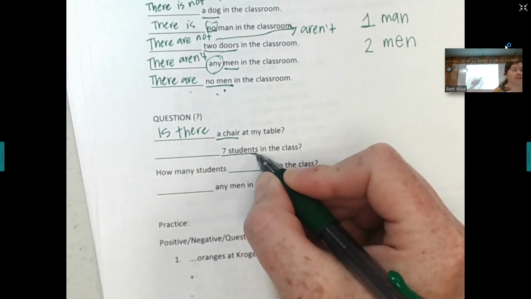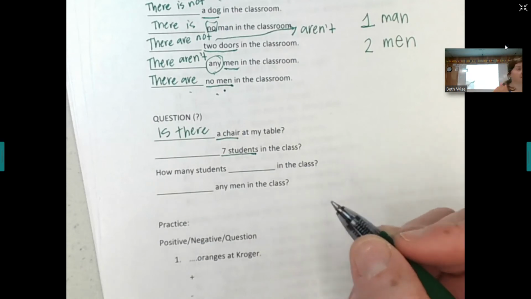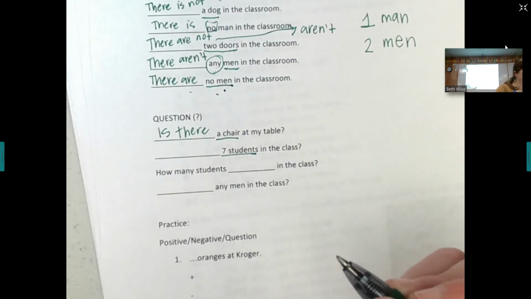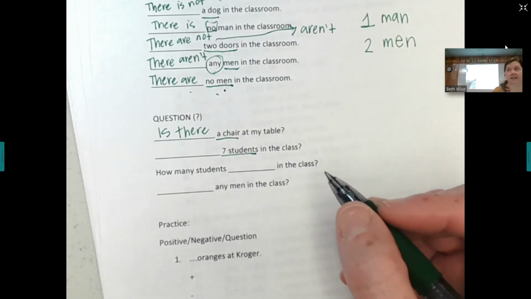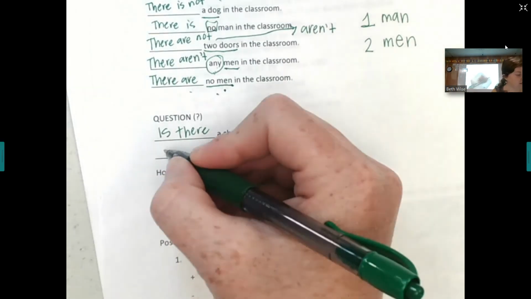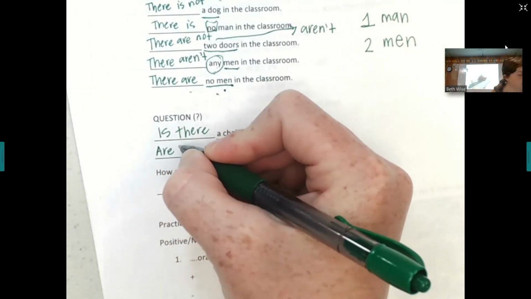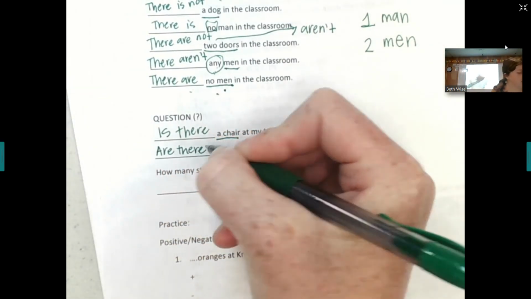So look at this one. 7 students. Are there 7 students in the class? Are, it's plural. Are there 7 students in the class? So today, no, we have 8 students today.